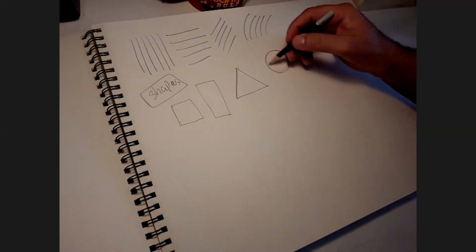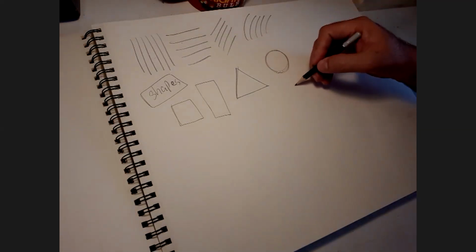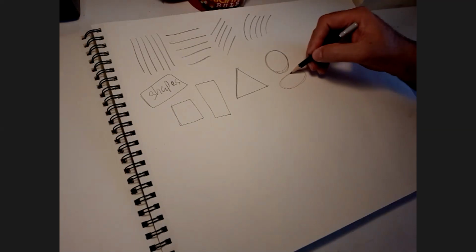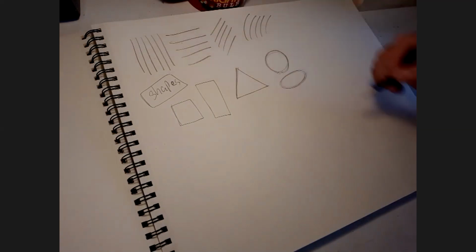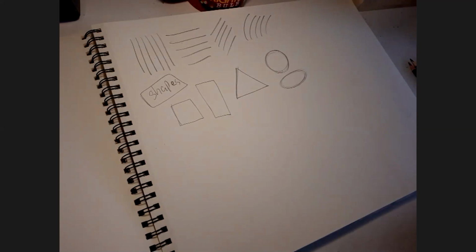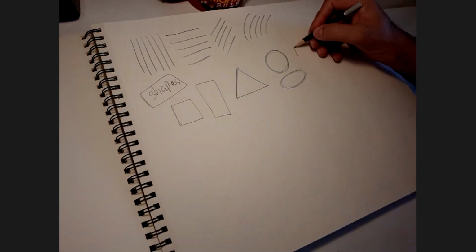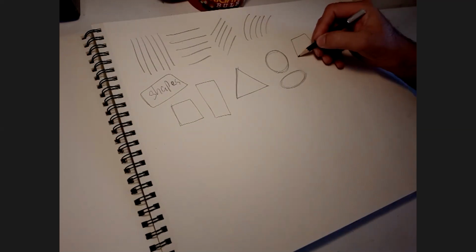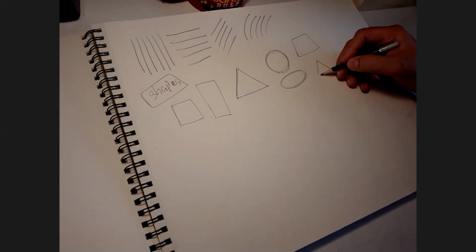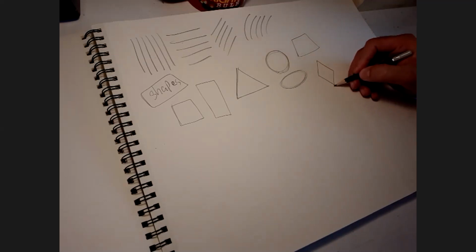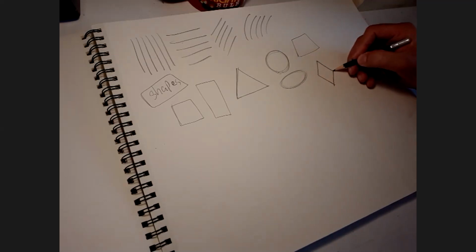Also, the circle can be an oval shape, like an ellipse, not just a perfect circle. And we have some other varieties of geometrical shapes. For example, we have a trapezoid, and a diamond shape.